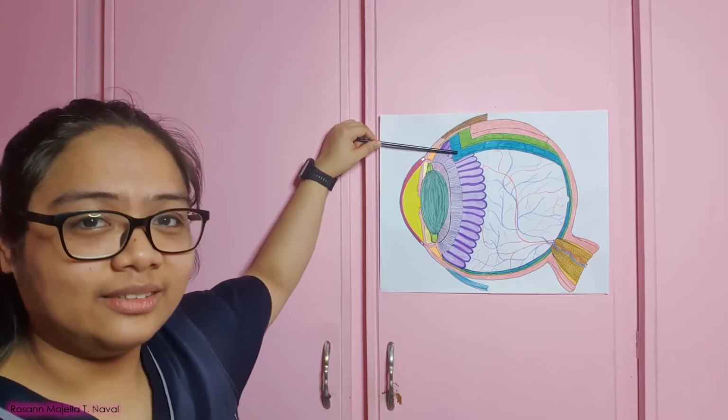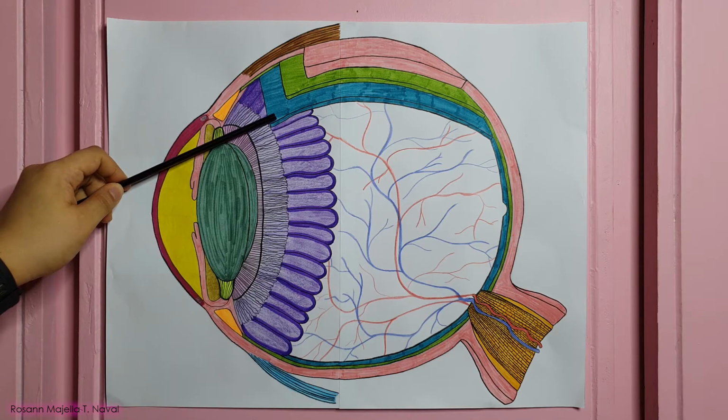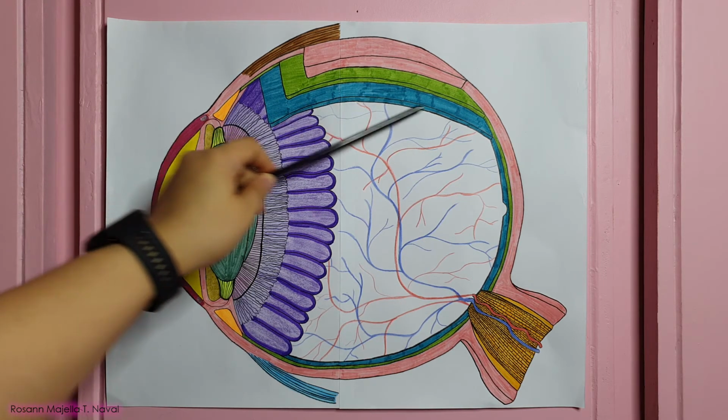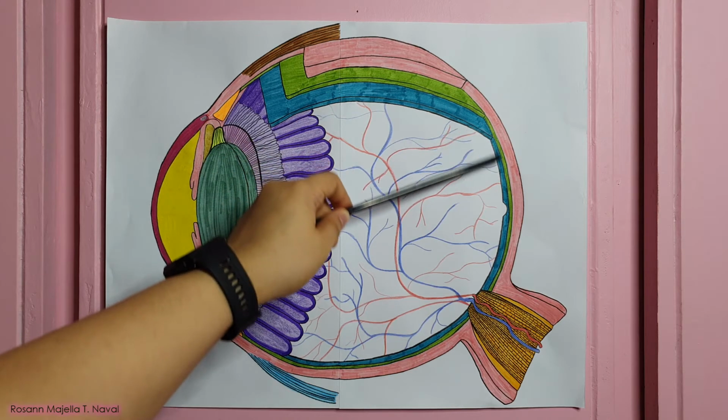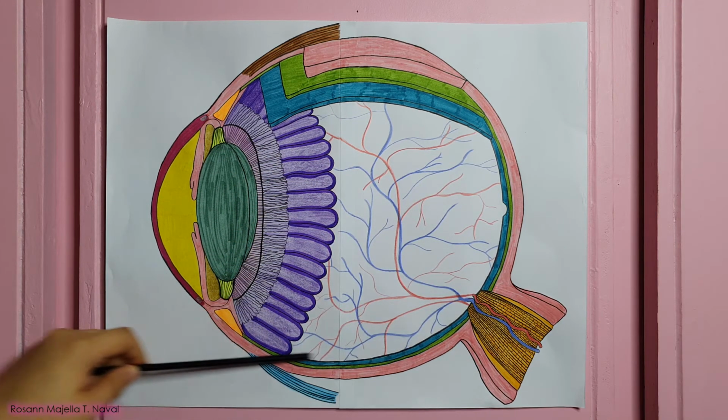This is the retina. The retina is a thin layer of tissue that lines the back of the eye on the inside. It is located near the optic nerve. Its purpose is to receive light that the lens has focused, convert the light into neural signals, and send these signals to the brain for visual recognition.